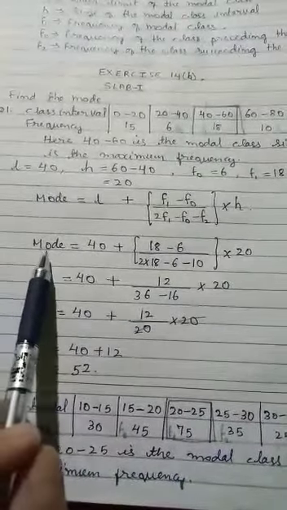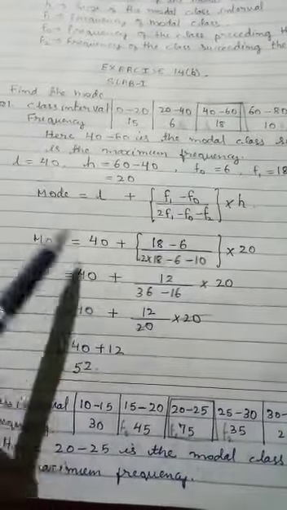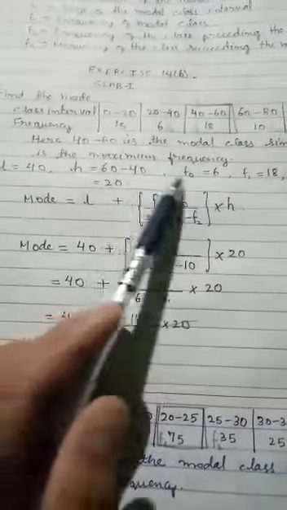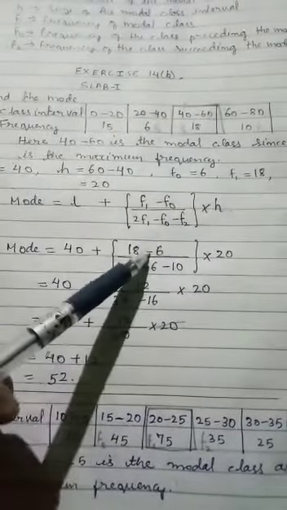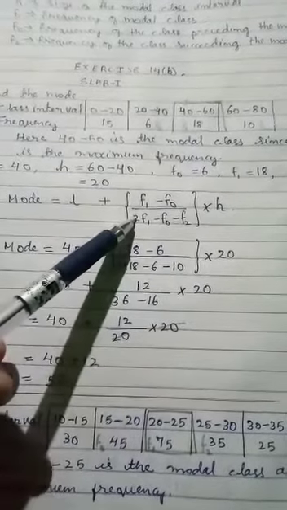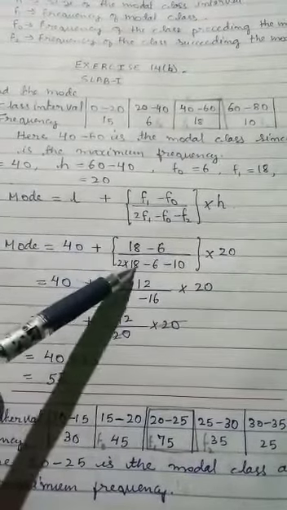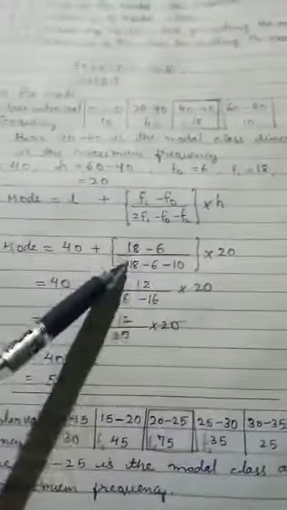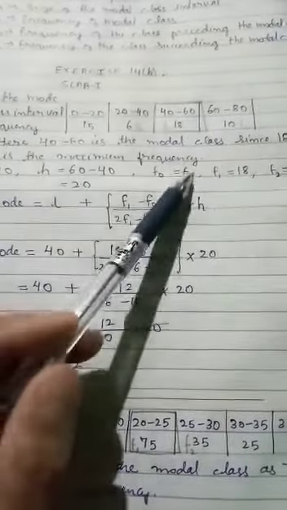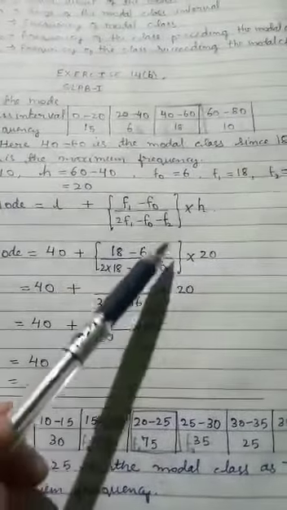So mode, let it be there. L, we have here 40, you replace 40. Then F1 you have from there, 18, and you write minus from the formula. F0 you have 6, put 6 here. Then 2, you already have from the formula, let it be 2. 2F1 means 2 into F1, and F1 you already have, 18. Then you have minus F0, here you have 6. Then F2 you have as 10. Then H you have as 20. Then 40, let it be like that.